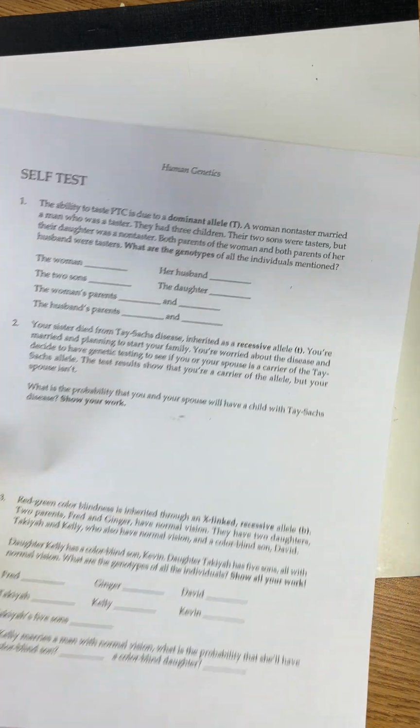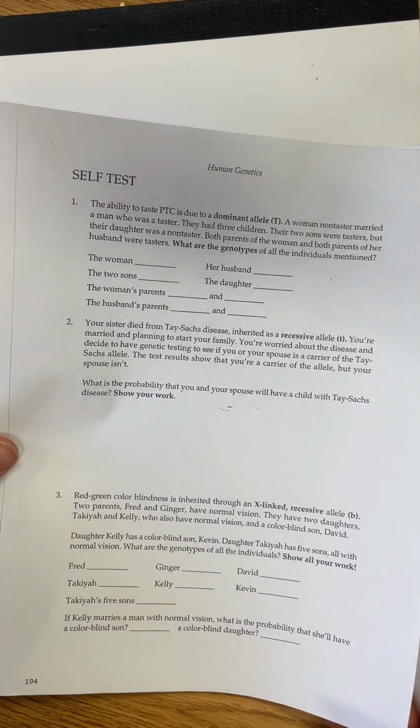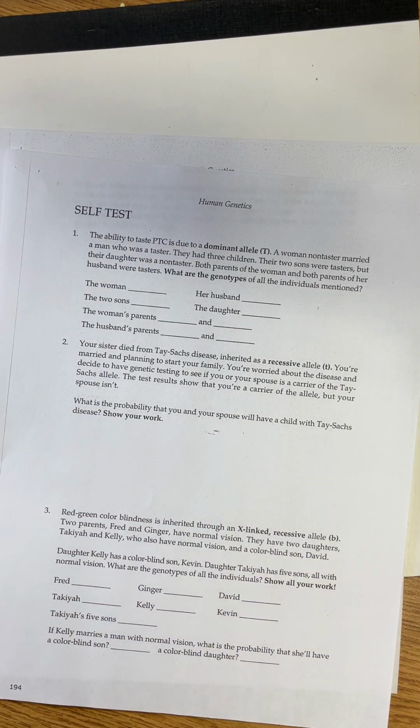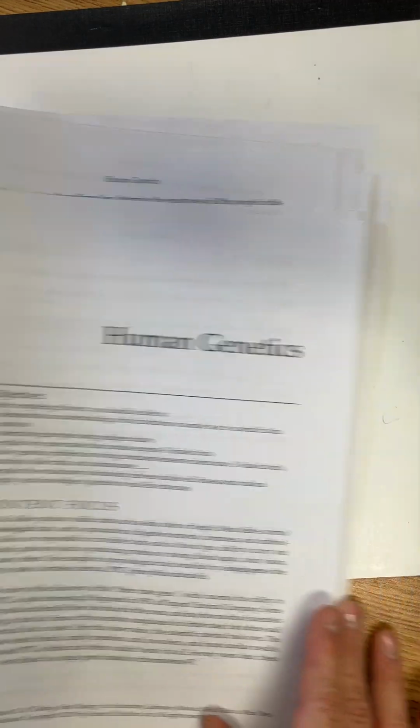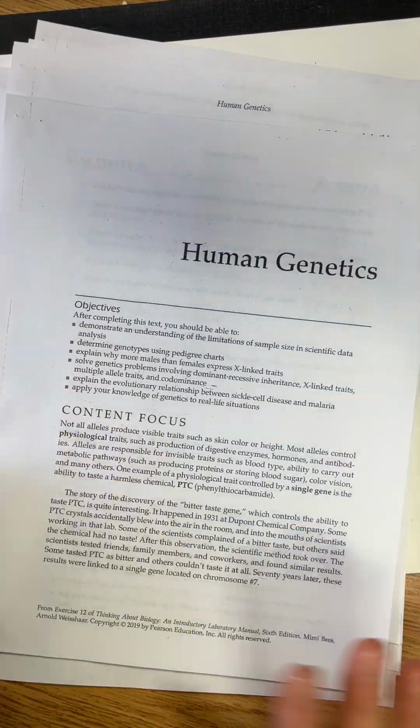The self-test is optional. You can always do that if you want to, but you are not required to do the self-test. So activities 1 through 5, that's your guidance. You can email me if you have questions, and I hope that was helpful.